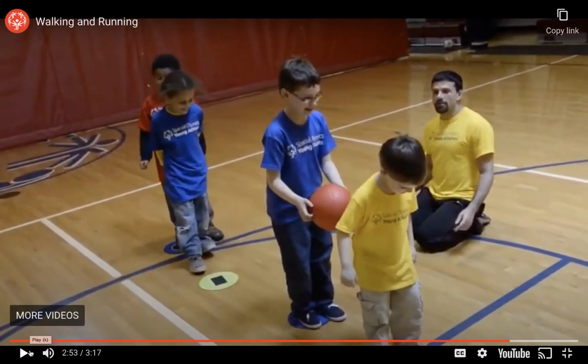The first child passes the ball, then runs around the line back to the starting position. The ball is passed back and then forward. The coach reminds the child to run back to the starting position.